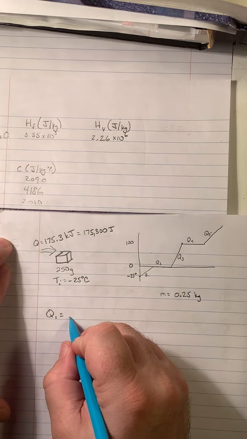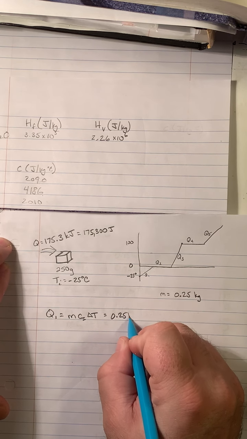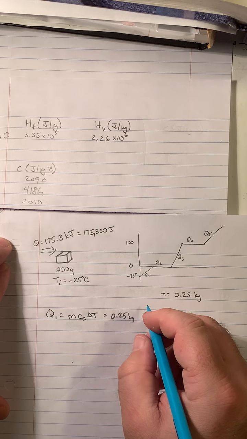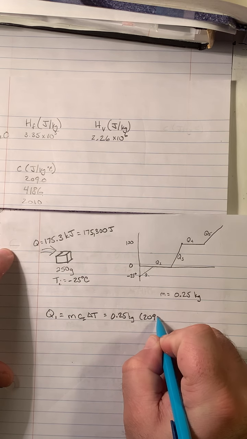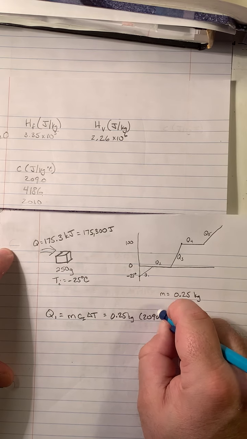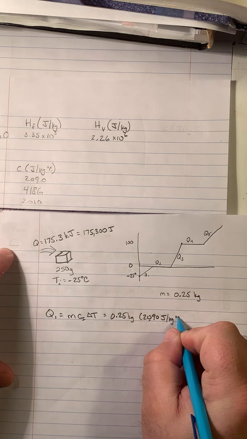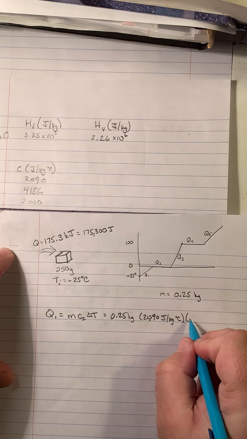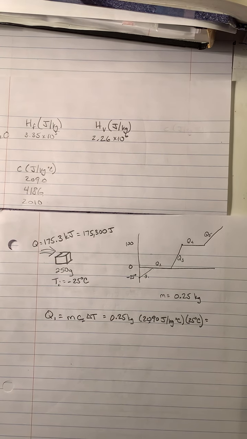MC delta T. And this is going to be the specific heat of ice. So Q1 is going to be my mass of 0.25 kilograms times the specific heat of ice. And I look up here, specific heat of ice, 2090 joules per kilogram degrees Celsius. Temperature difference, 25 degrees Celsius. All right, let's find out what that amount of energy is and if we have enough.